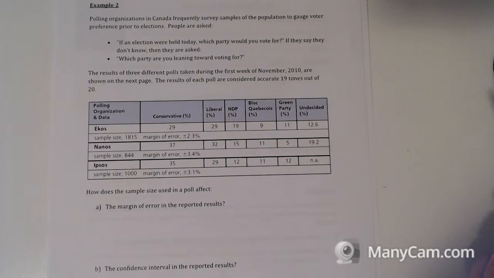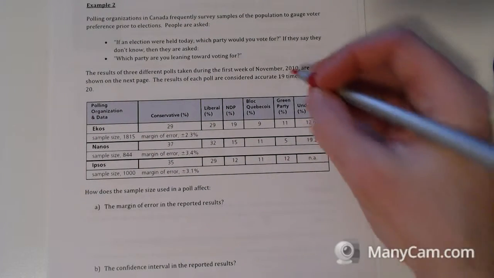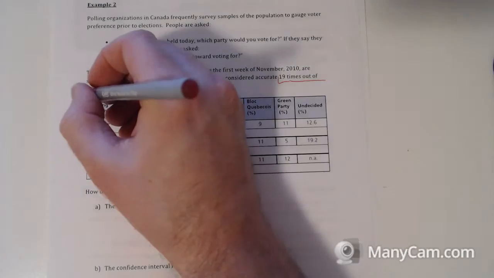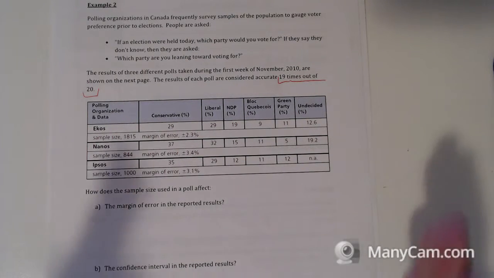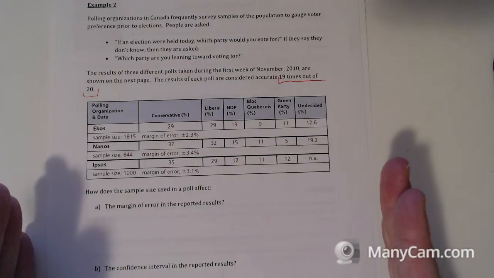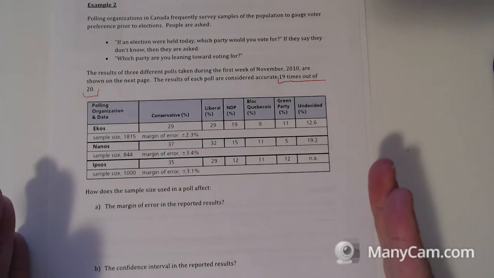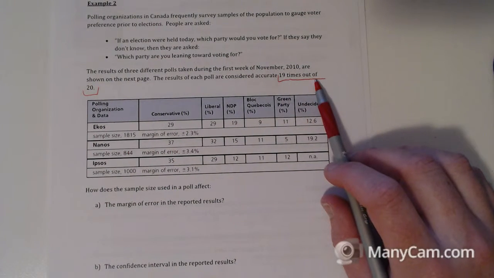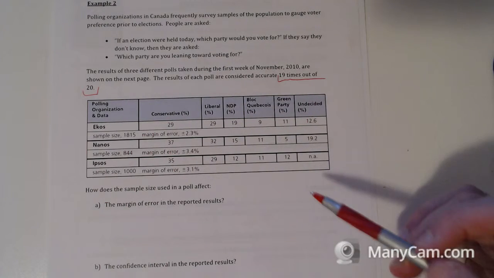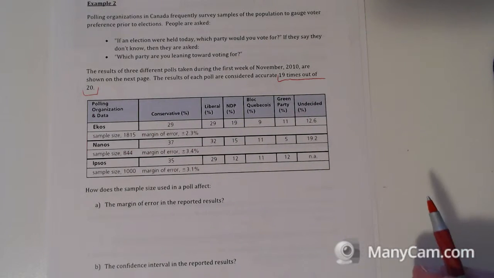The results of each poll are considered accurate 19 out of 20 times. So every single poll is 19 out of 20 times accurate. I think this is how they set up the goalposts. I think they always want it to be 95% of the time accurate, and then they set up the goalposts based on that. It's like your Z-scores. You want to set up the goalposts around the middle so that 95% of the population is on the inside. I think that's exactly how they find the margin for error. Otherwise, that would be too much of a coincidence that every single poll had the exact same confidence.